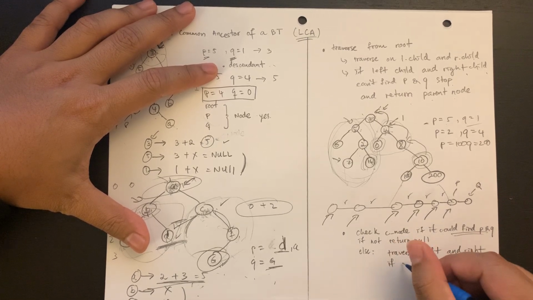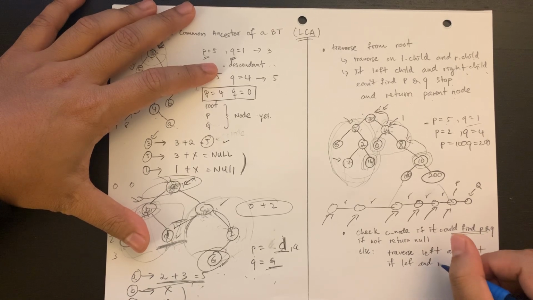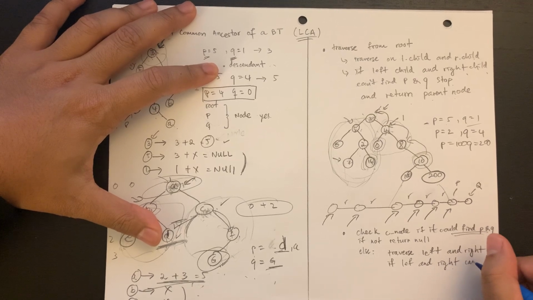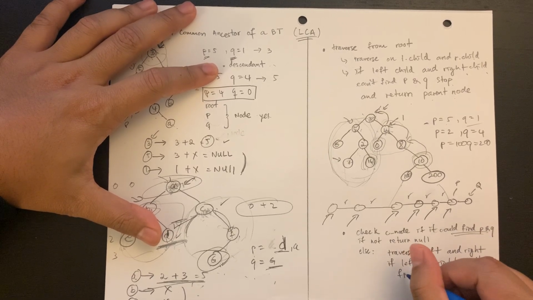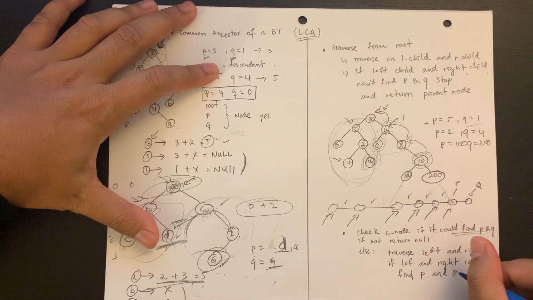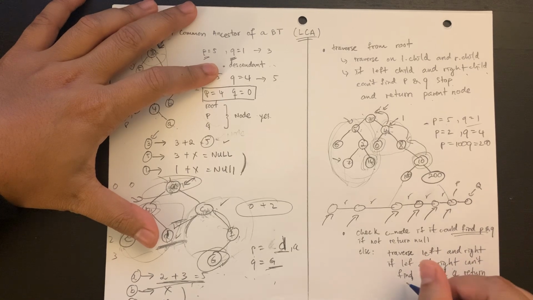If left and right can find P and Q, return current node.